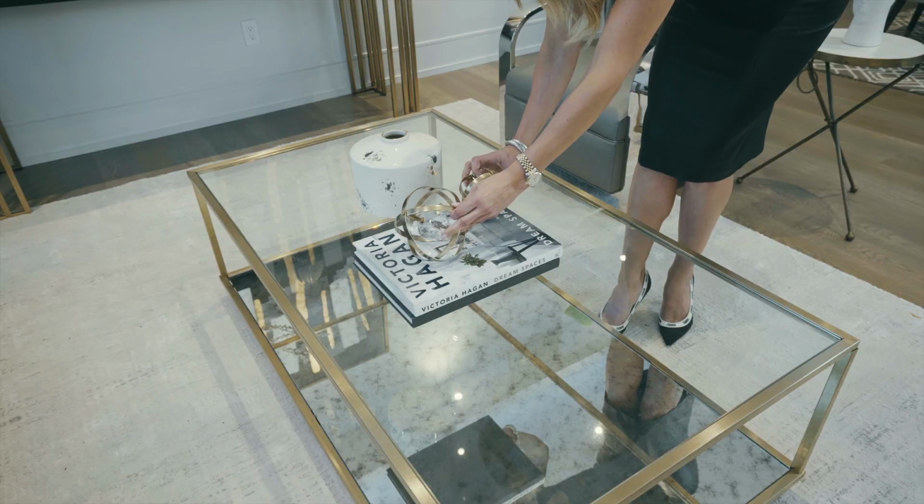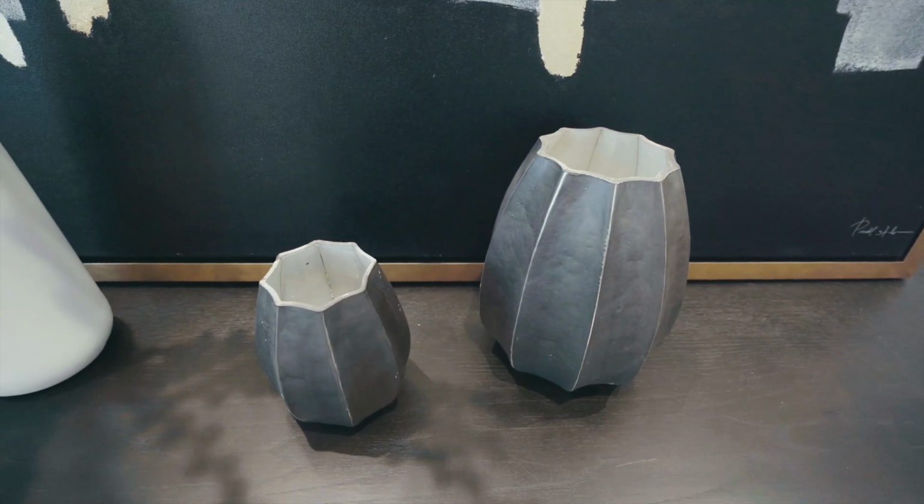And don't forget, we love to mix our metals. So we mixed our chromes, brass, black finishes, added in some wood, and you have a beautiful combination to set a nice, warm, welcoming room.